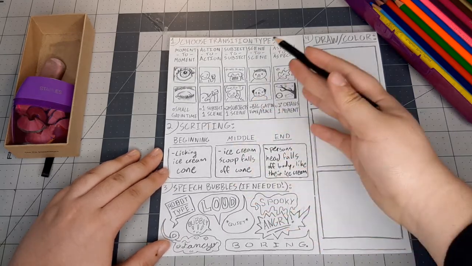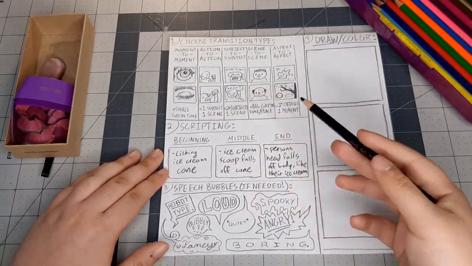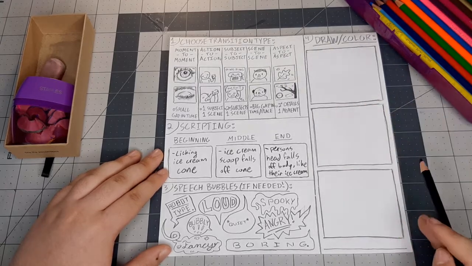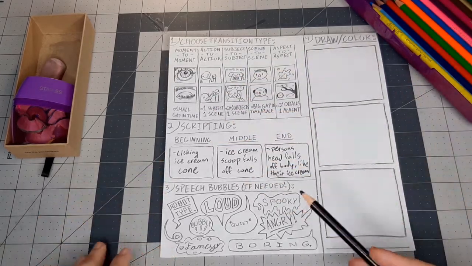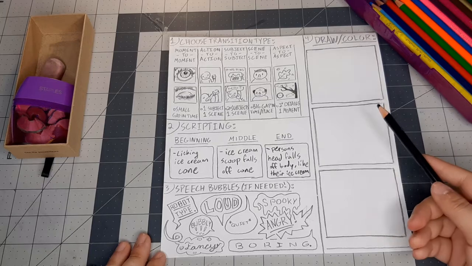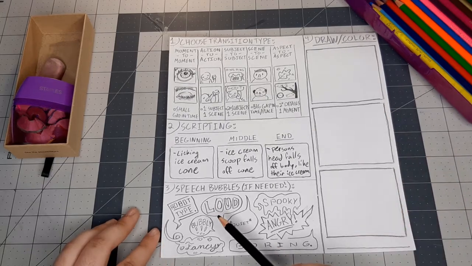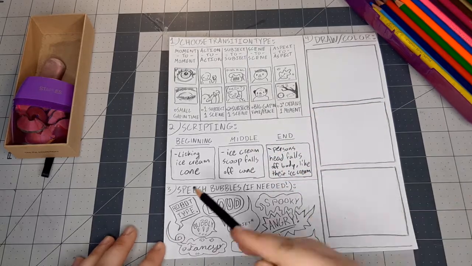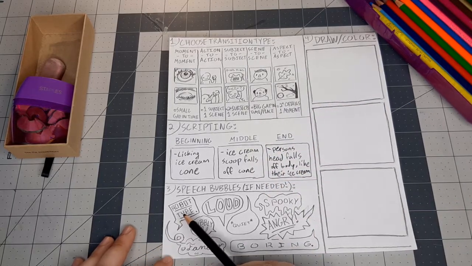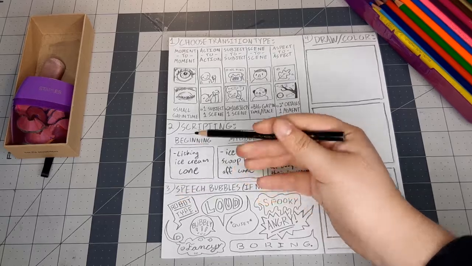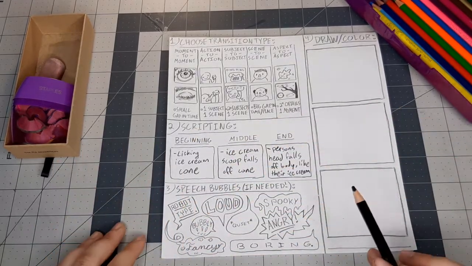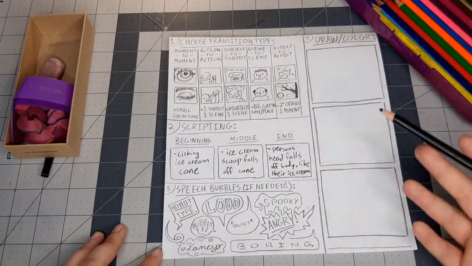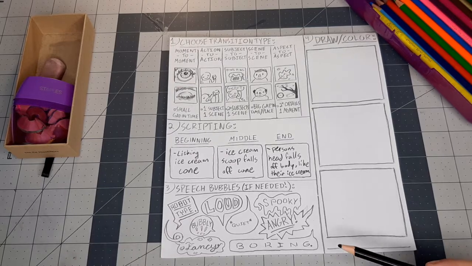If you want, you can print out multiple of these and then do different ones, different transition types or just different scripts. And the last thing before we actually draw the comic is we want to look at speech bubbles if needed. So the different speech bubbles. So this one right here, these are just some examples. This isn't all encompassing. These are just some good examples to help get you thinking about the speech bubbles.